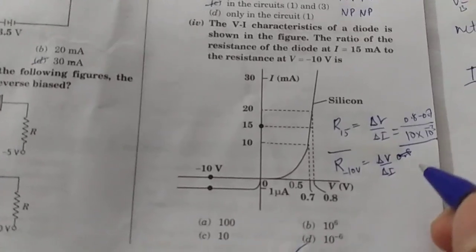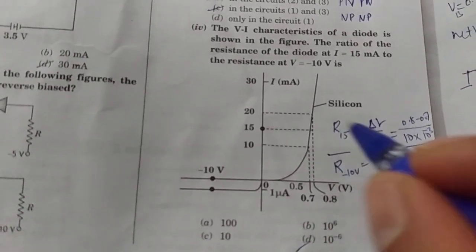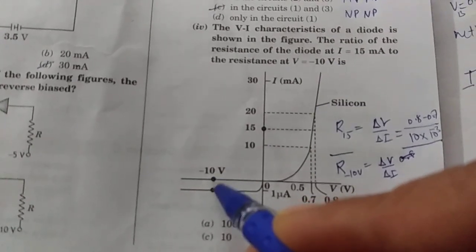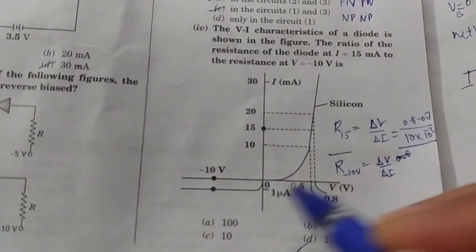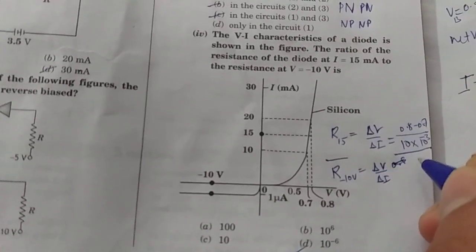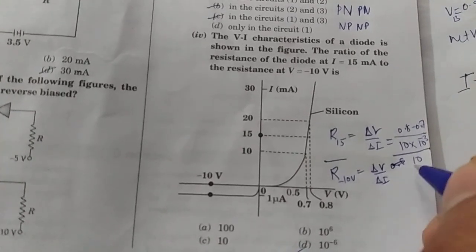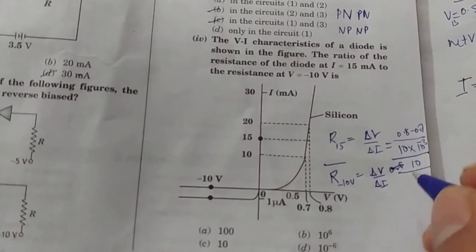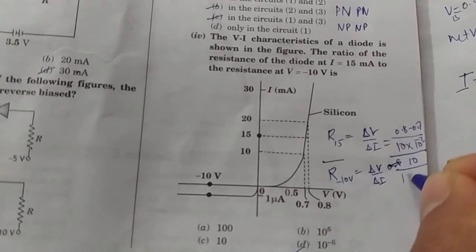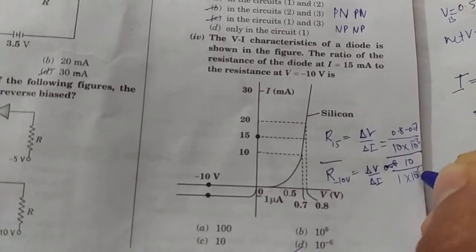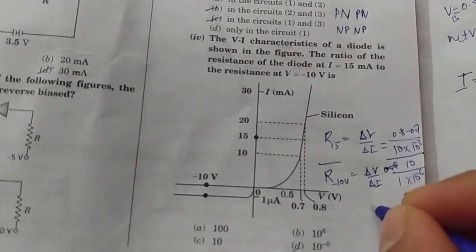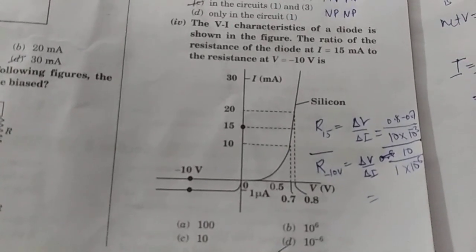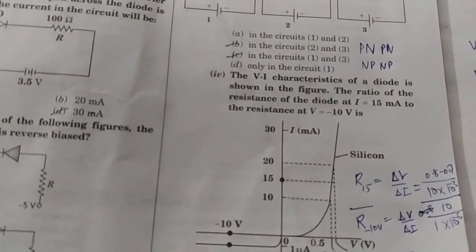Now we have to take another ratio. We have to find the resistance at voltage minus 10. The voltage is minus 10 and the corresponding current, in reverse biasing, is 1 microampere. For delta V I will write minus 10, or for the magnitude simply 10, and because there is no delta I, the current is basically constant, since it is reverse biased, that is 1 microampere, which is 1 into 10 raised to power minus 6 ampere. So students, when you take the ratio and do the calculation, you will get 10 raised to power minus 6. So 10 power minus 6 is the answer for this question. This is a question from the CBSE sample paper, a case-based problem.